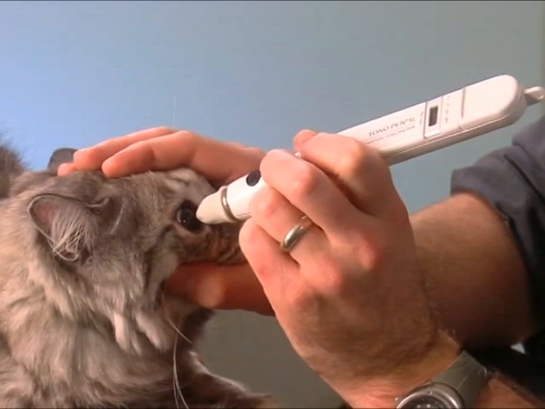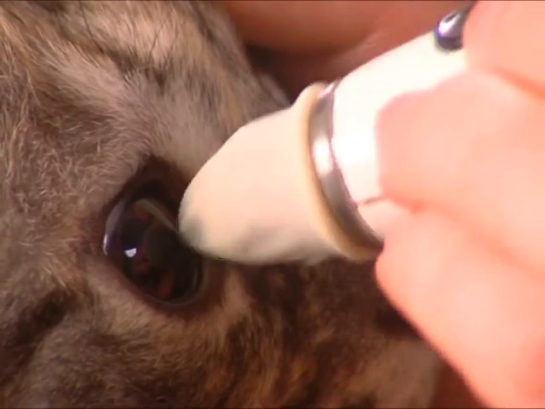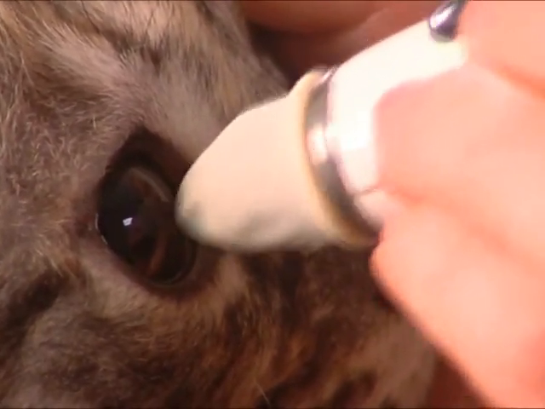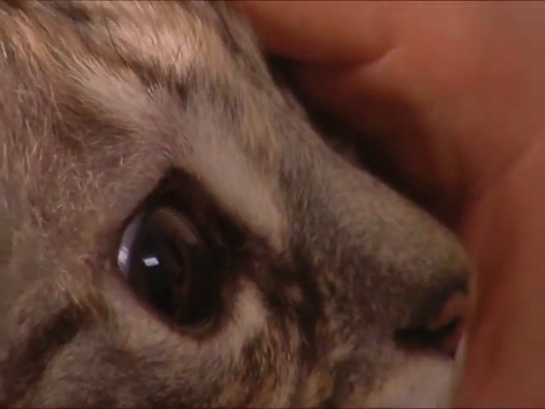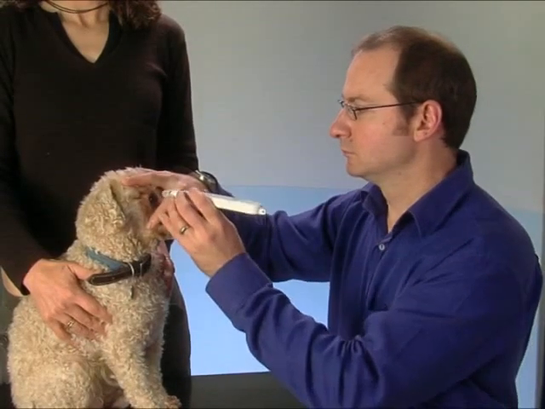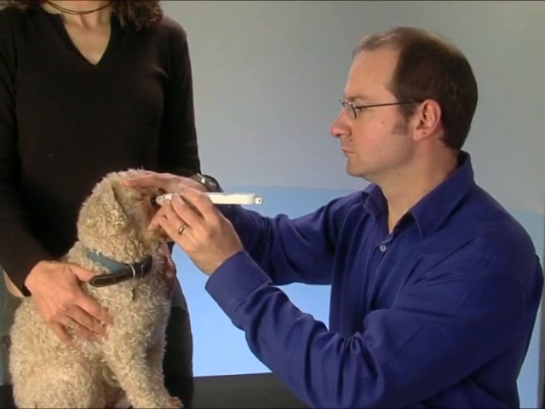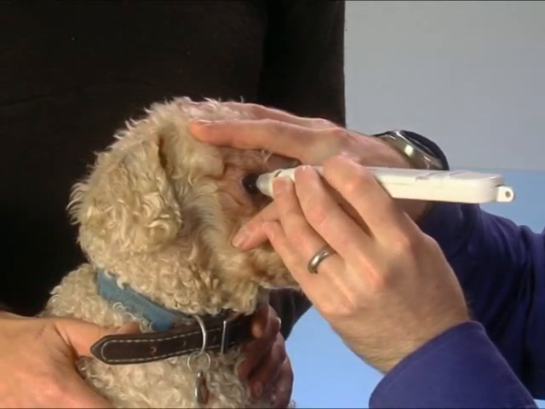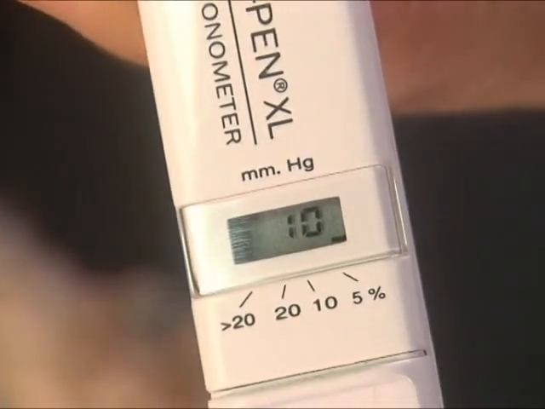Applanation tonometers, such as the Tonopen, measure the amount of force needed to flatten or applanate an area of the cornea. While expensive, they are convenient, accurate, and can be used with the animal's head in a normal position. The result is read off a screen, without the need for conversion.